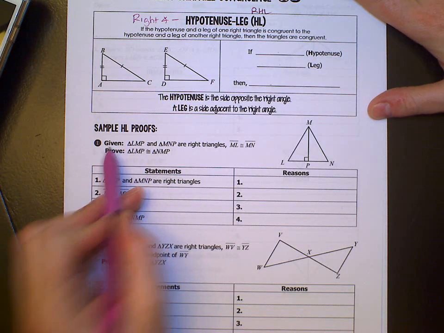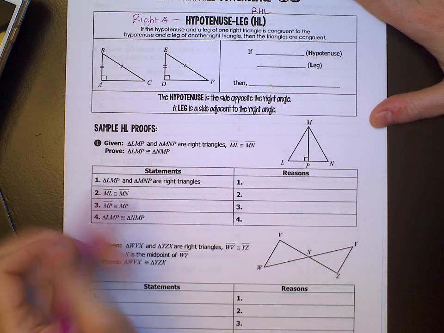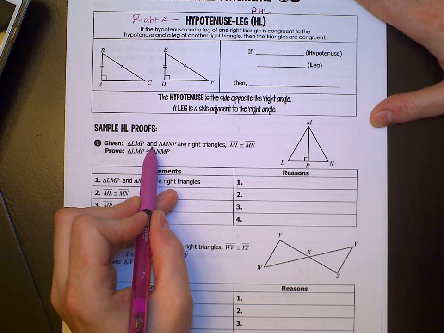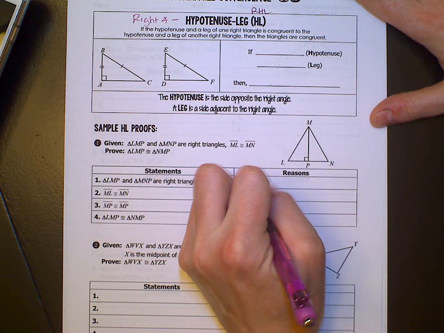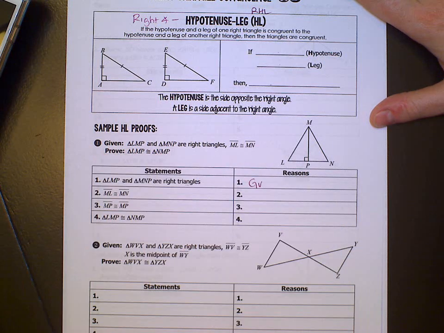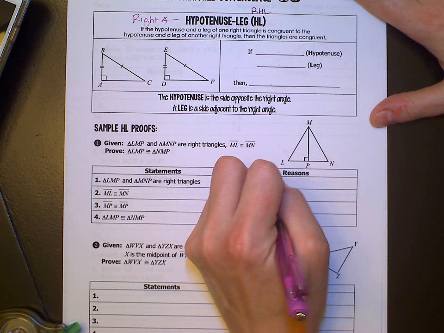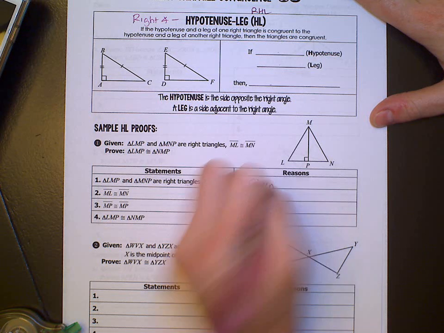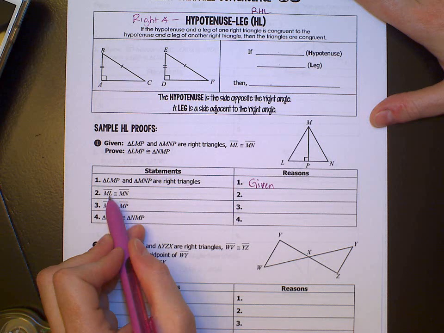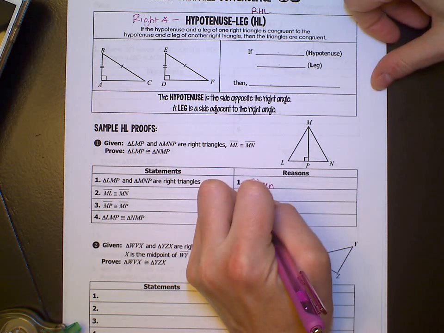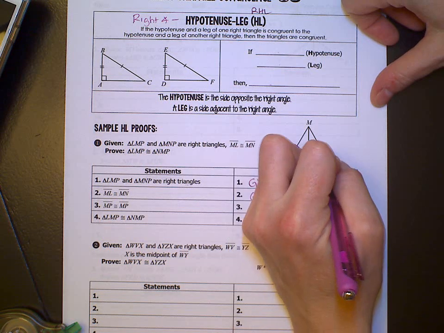It says as a given, we're back to having some givens or statements written in for us. Triangle LMP and triangle MNP are right triangles. Perfect. Given. Whoa, forgot the I there. Okay, so that was given. It also says segment ML is congruent to MN. Okay, ML is here, MN is there.